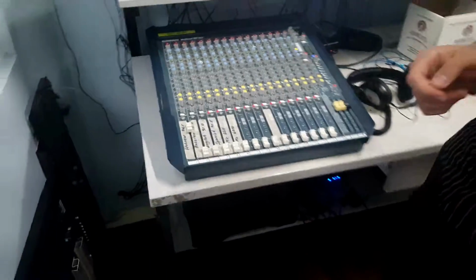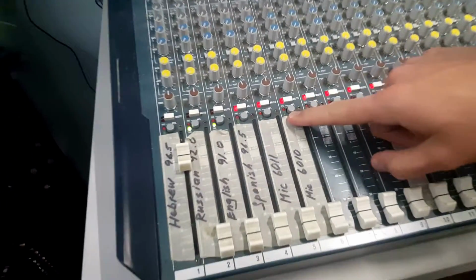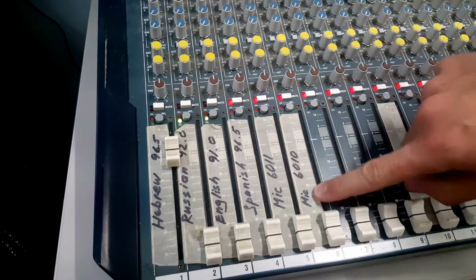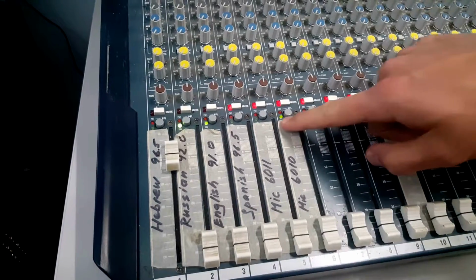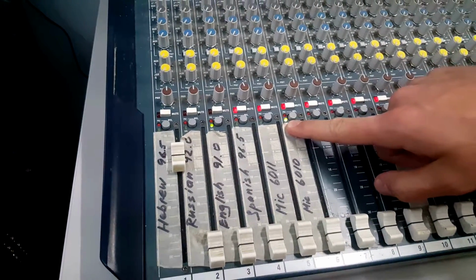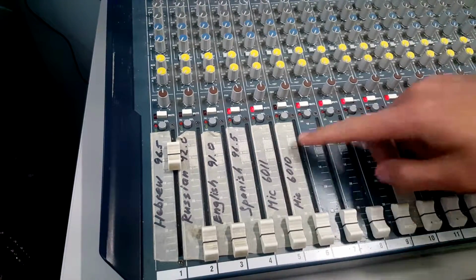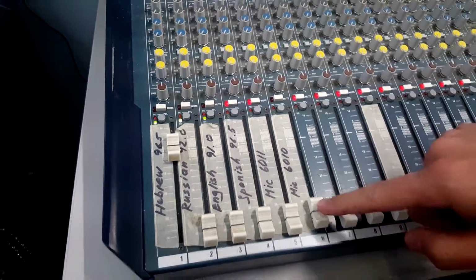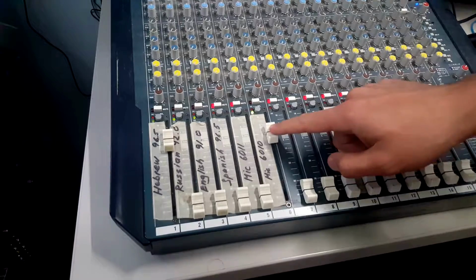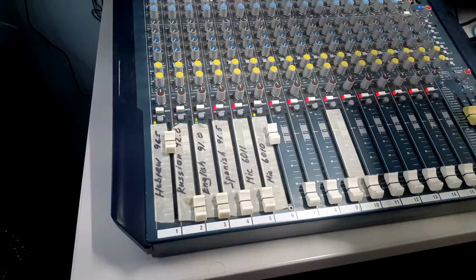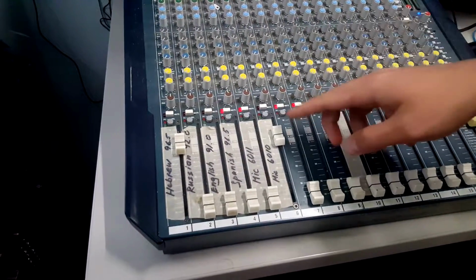That's that. Once you have this turned on, you can test if it works. Once you talk into it, look at this one right here, mic 6010. When you talk into it, this light switch will light up. All you need to do here is just unmute that, and this is the mic. If you want the mic just in the room, you need to raise this lever, and now you have the mic in the room. So it's just going locally here in the room.